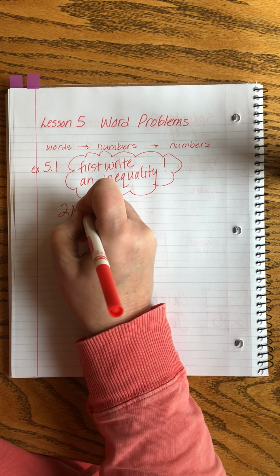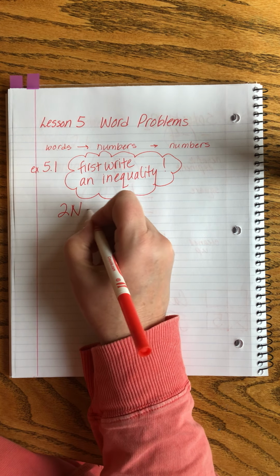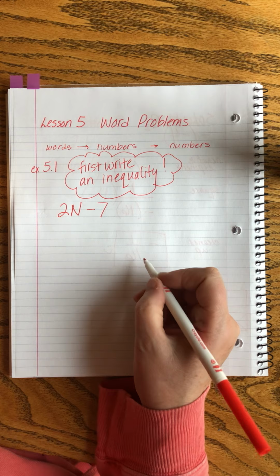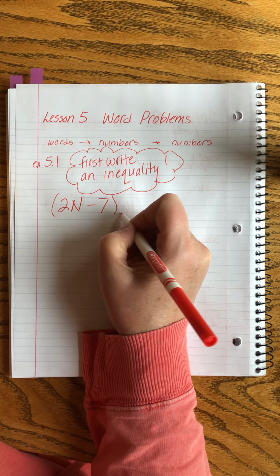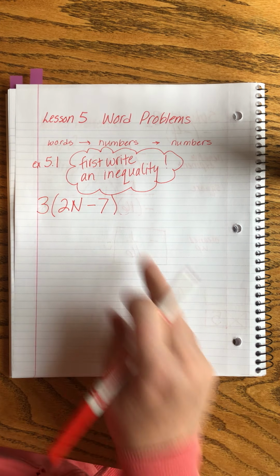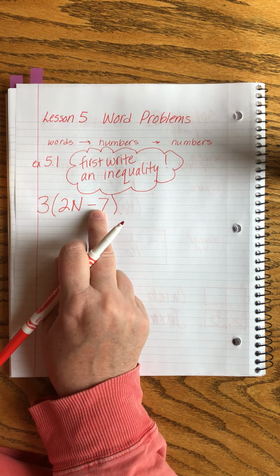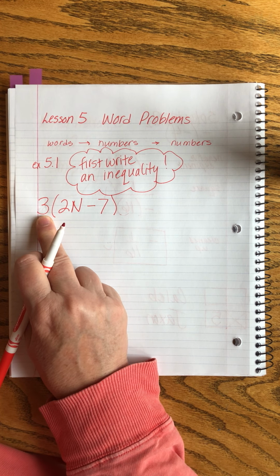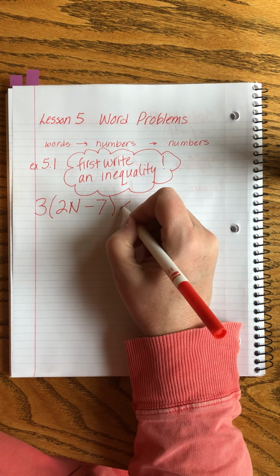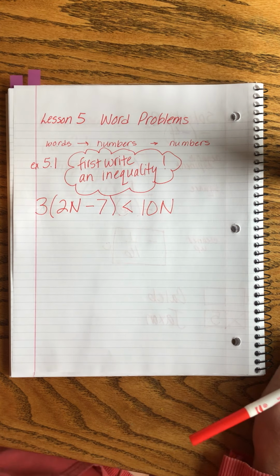Okay, twice a number. All right, we remember this whole thing of the number is going to be n, 2n equals twice the number, right? Is decreased by 7. And this quantity is multiplied by 3. I could put the 3 here, or I could put the 3 here. I'm going to put it in front, but if it helps you just to do it in order, that's fine. Twice a number is decreased by 7, and this quantity is multiplied by 3. All right, that's reasonable, right? The result is a number that I'm ignoring less than 10 times the number.